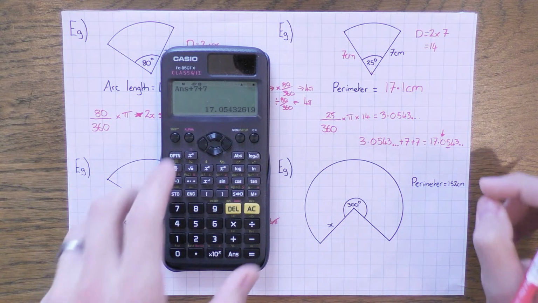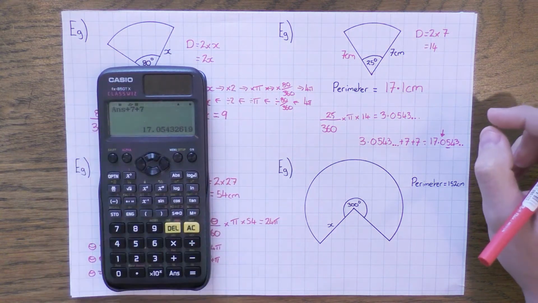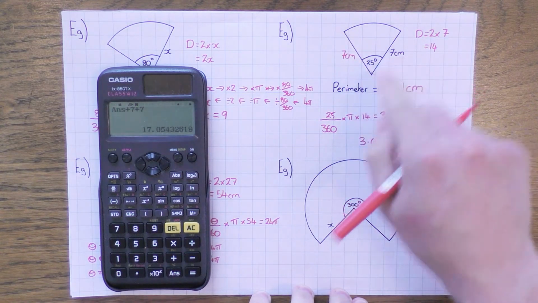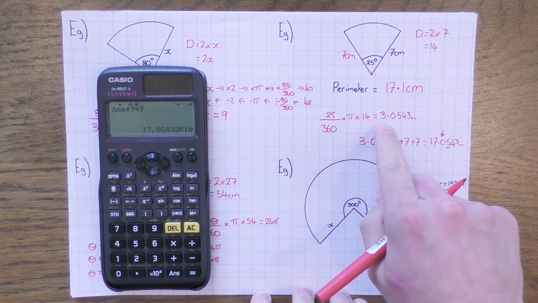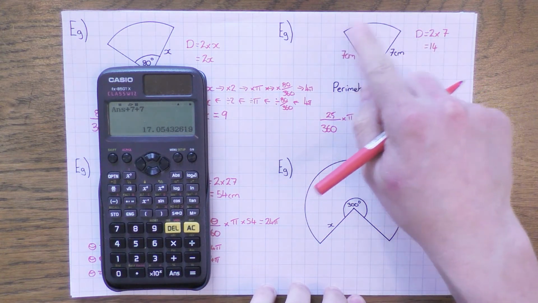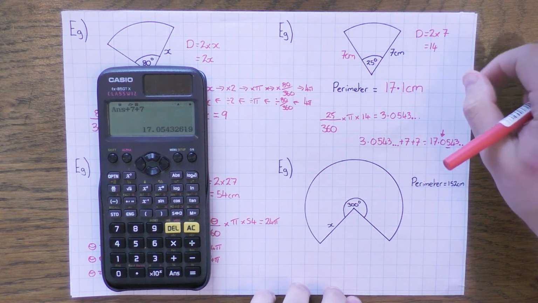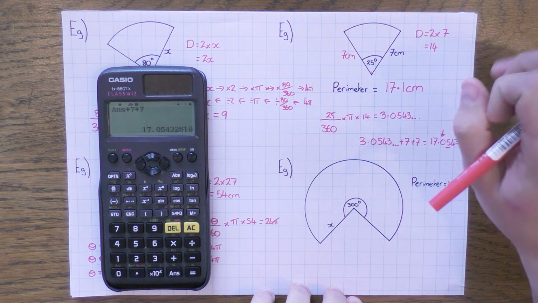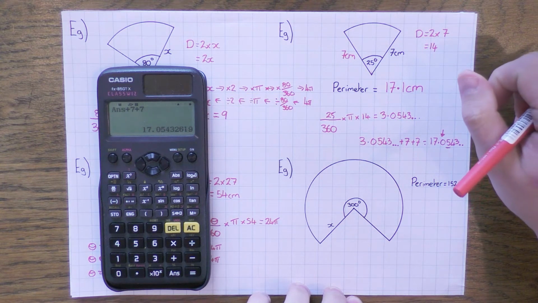centimetres. Cool. Excellent. Right, so that's how you can work out the perimeter. Just make sure you do read the question. Don't just work out the arc length, stop there and forget to then do the simple bit at the end, which is just adding the 2 sevens. So make sure you do go back and read the question and just spot that potential mistake.